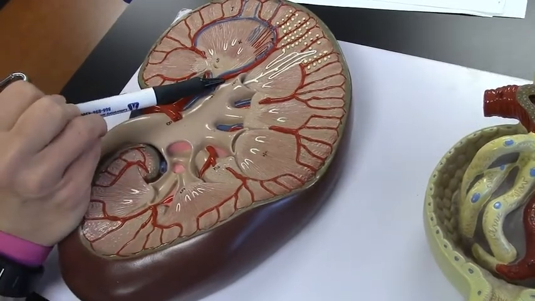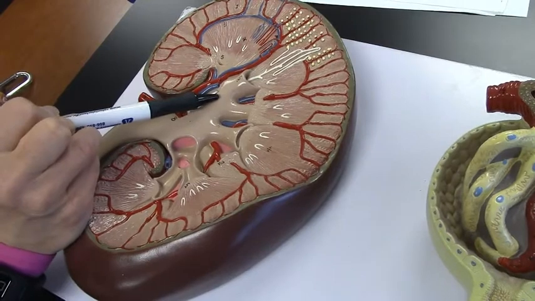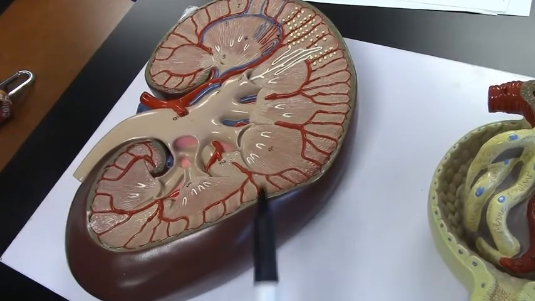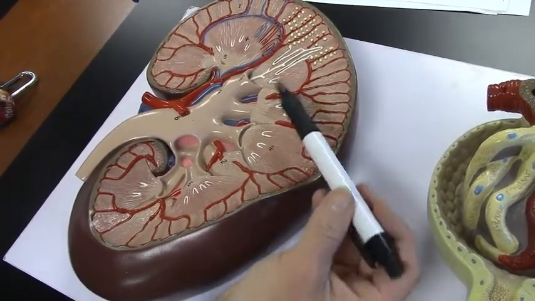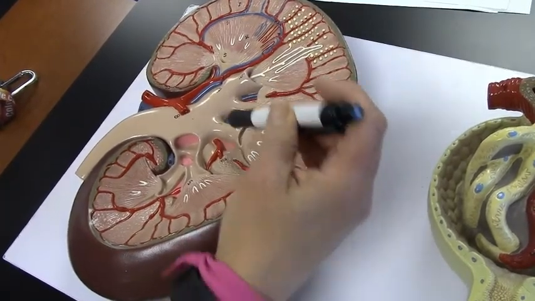So where you have a minor calyx and a minor calyx, it's going to join right here in this area to make a major calyx. And then you're going to have minor calyces and sinuses. So the sinuses are going to be right in here, in between.